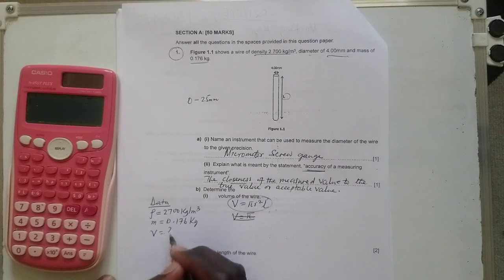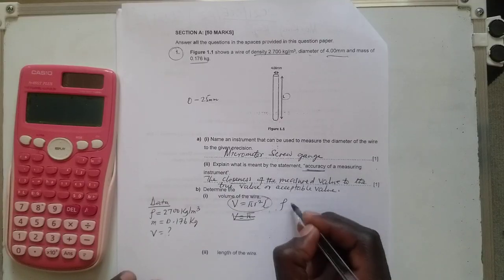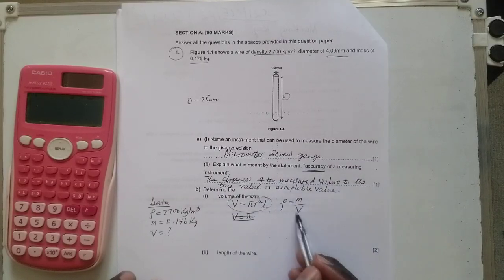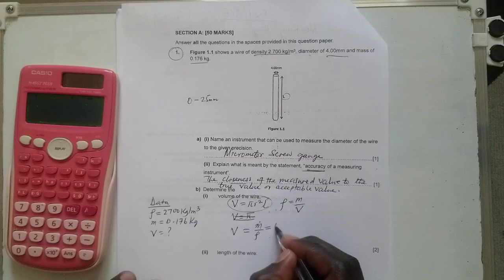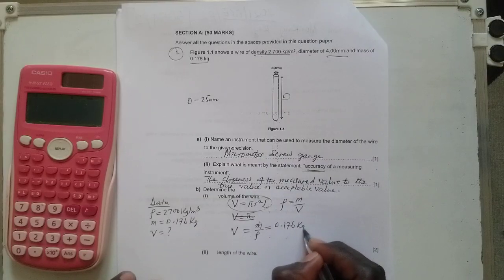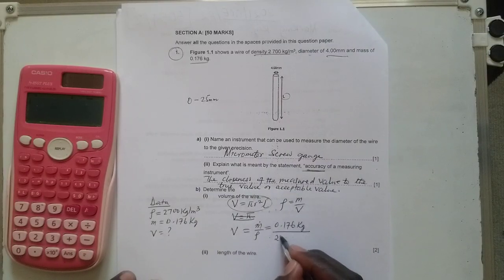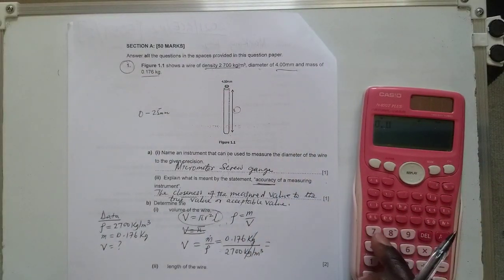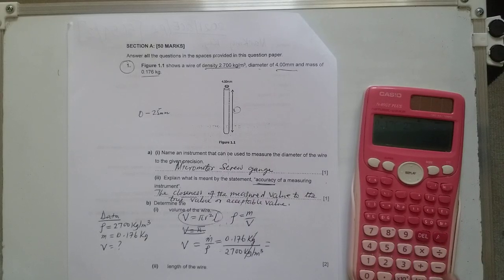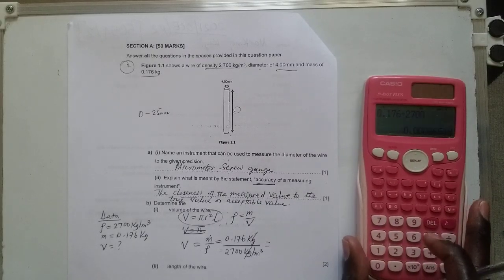So this can help us to find the volume, because we know that density is equal to mass divided by volume. Therefore, volume will be equal to the mass divided by the density. So the mass is 0.176 kg, and we divide by the density 2700 kg per cubic meter. Remember, the units kg will cancel. So when we work this out, 0.176 divided by 2700, you can see what it is giving you.